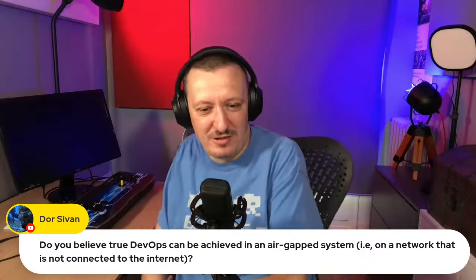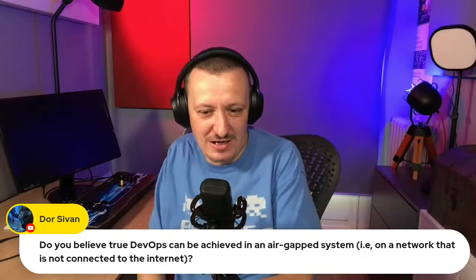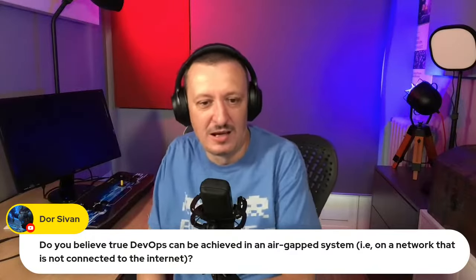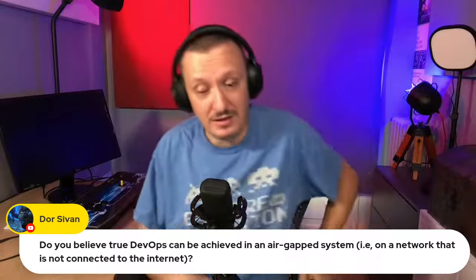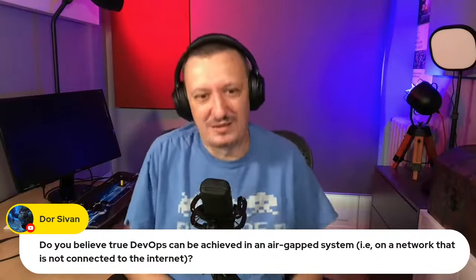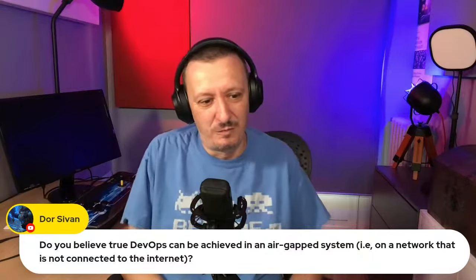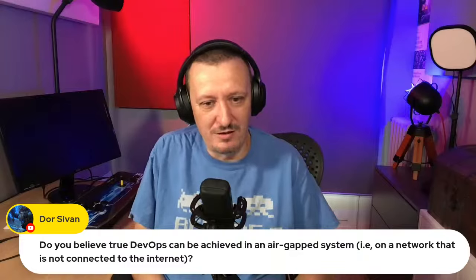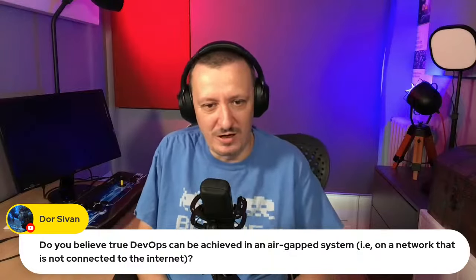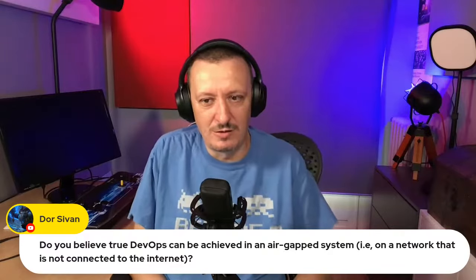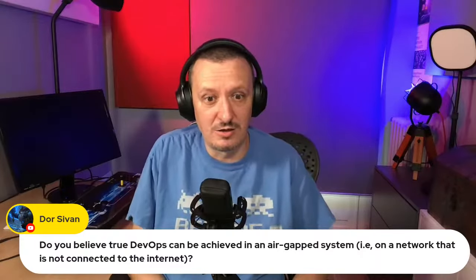Do you believe true DevOps can be achieved in an air-gapped system on a network that is not connected to the internet? Definitely, yes. But our definitions of DevOps might be slightly different, right? By DevOps, I consider first and before anything else, self-sufficient teams that contain both development and operational knowledge.